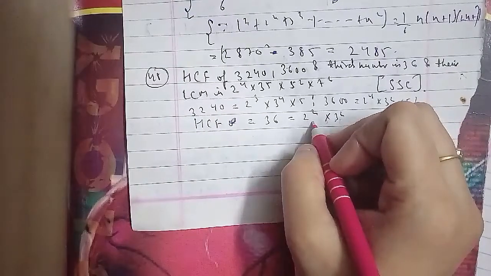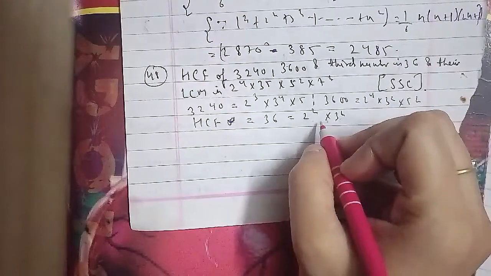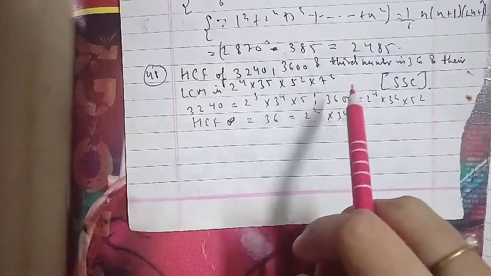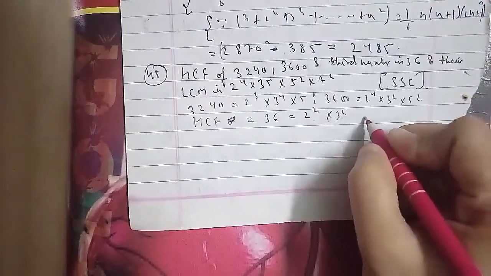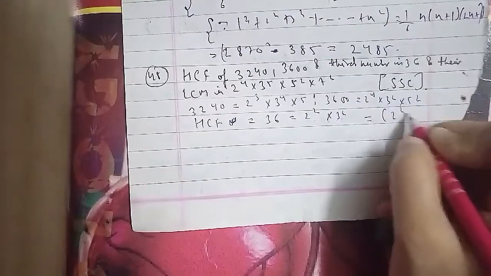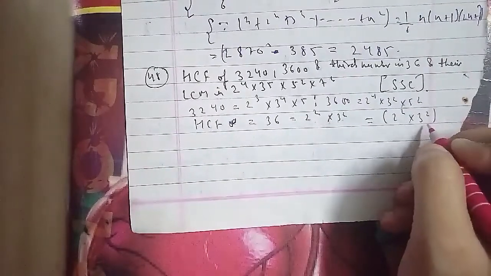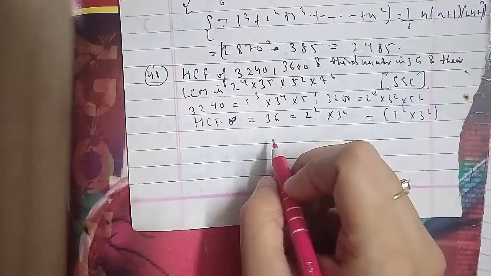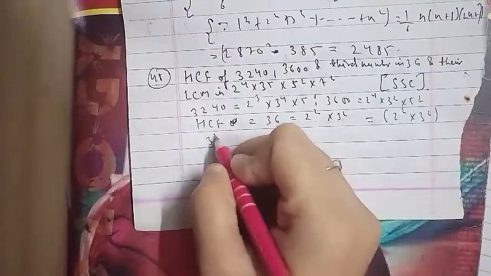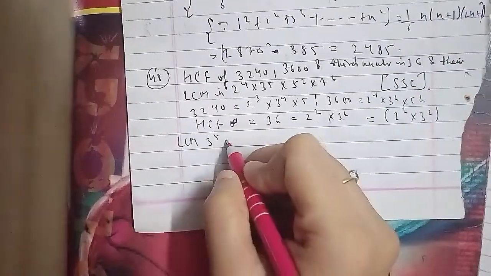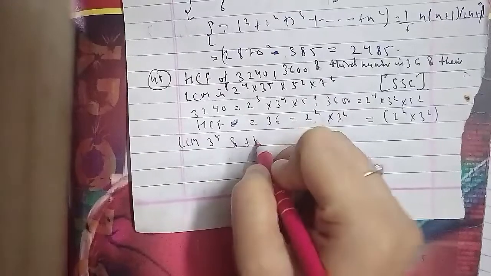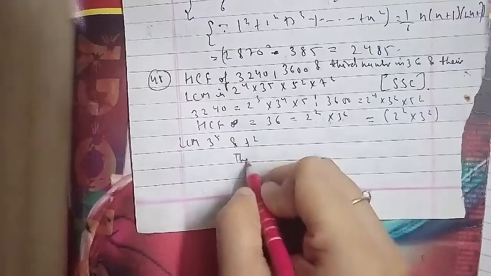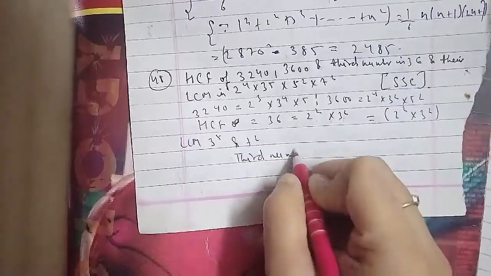Let the required numbers be x, 2x, and 3x. So their SCF equals x, so x equals 12. So the numbers are 12, 24, and 36.